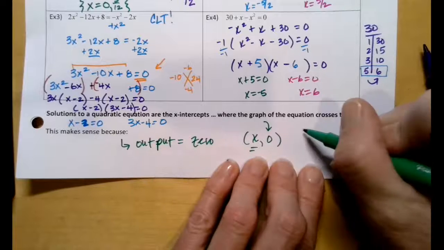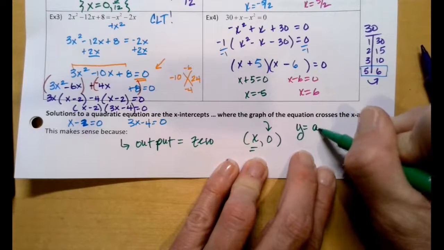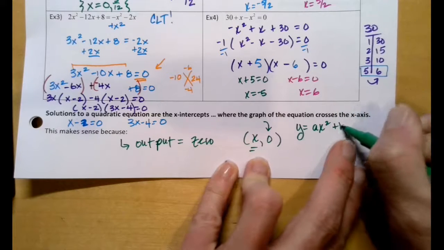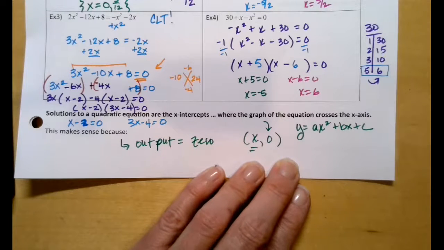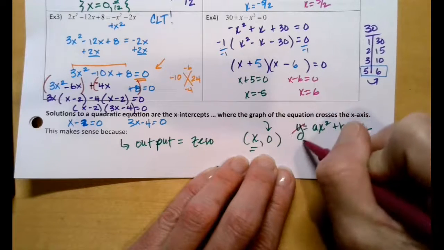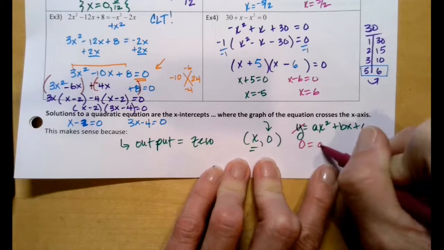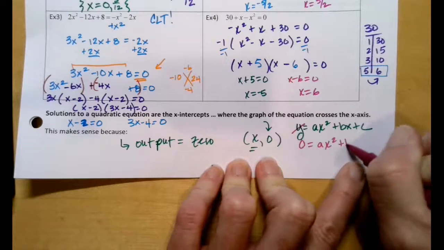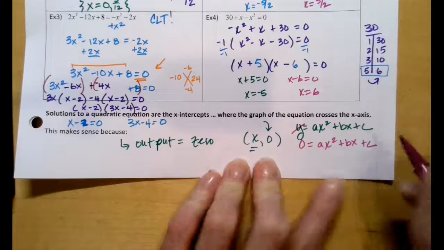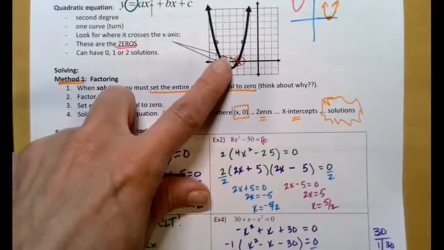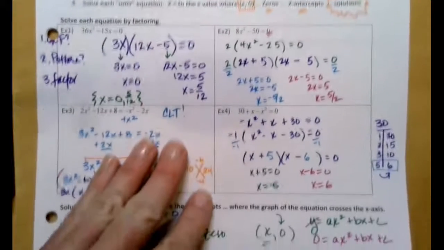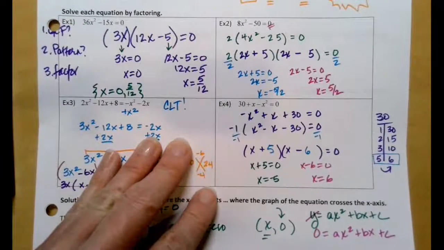So I take my equation, y is equal to ax squared plus bx plus c, whatever quadratic I have, and I'm going to set it equal to 0 because I'm looking for where the output is 0. Where does it cross that axis? Make sense? All right, let's do some practice.